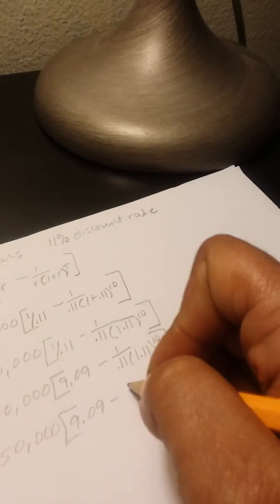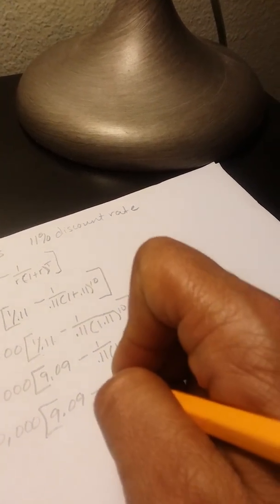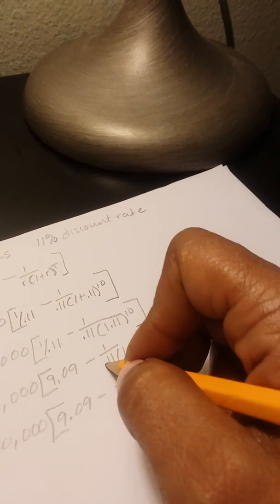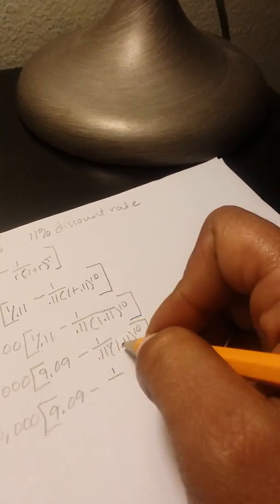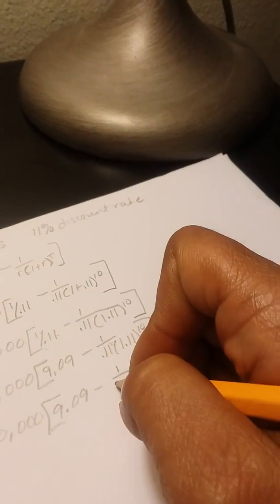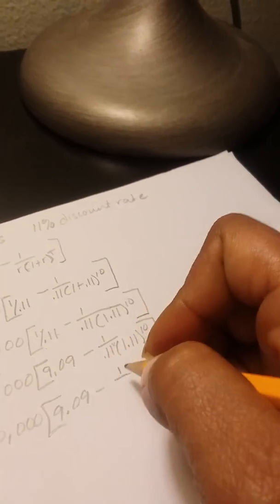And so what that is going to be a 1. And so it's just going to be your 0.11 times, this would be a times, your 1.11 to your time periods. So you can throw that into the calculator. And it would look like this.